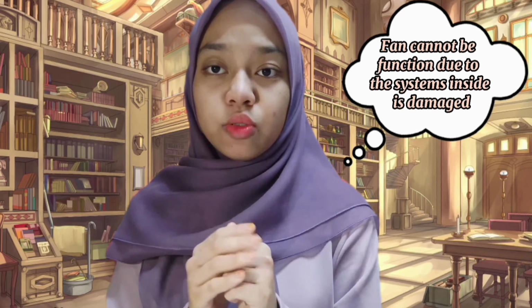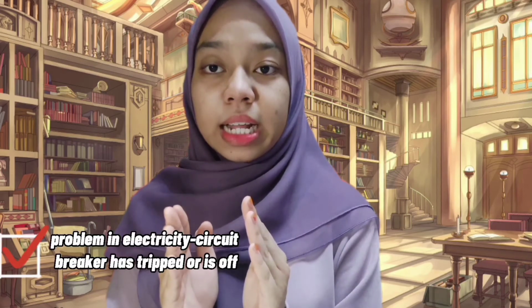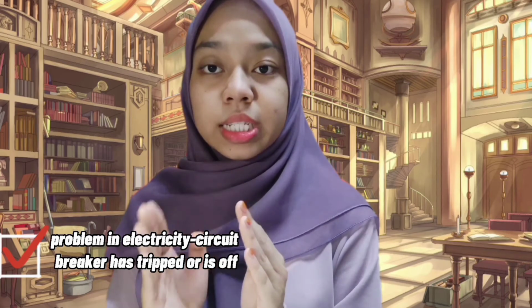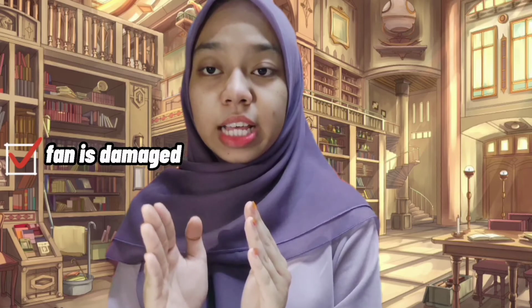Next is number 24. The name of the defect is the fan cannot function. The location is at the living room. The symptom is the fan cannot function due to the system inside being damaged. The causes are a problem in electricity, the circuit breaker has tripped or is off, the fan is too old and the fan is damaged.